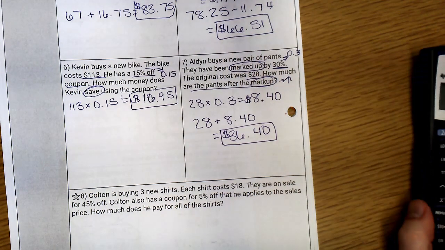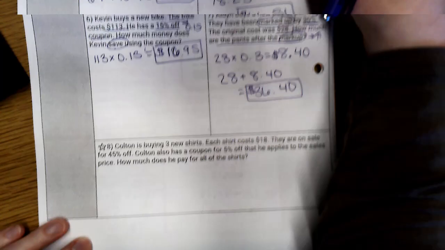for Eden's new pants. If you want me to check number 8, let me know.